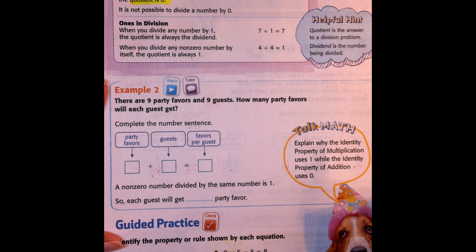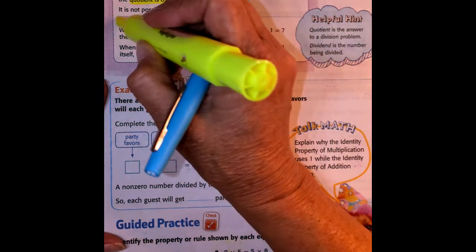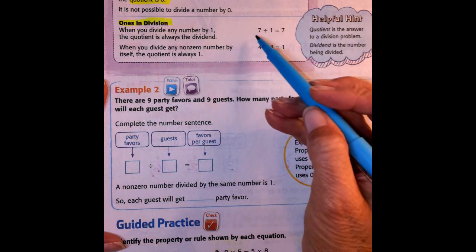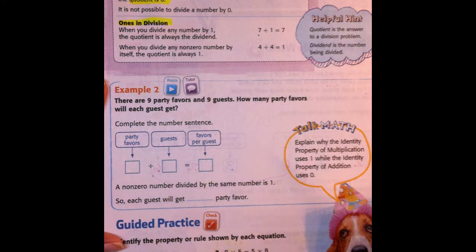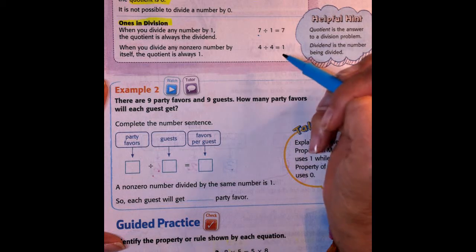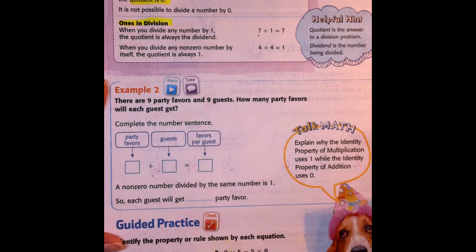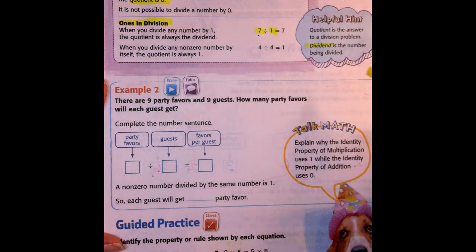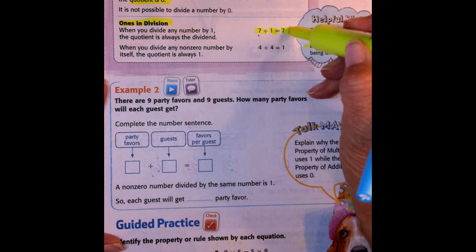With ones, though, it's a little different. With the ones in division, we're going to be looking to see what our dividend is. Remember, the dividend is the big number, the number that's being divided. So in this case, the dividend is 7, and we're going to put all of those into one group. So in our one group is 7.